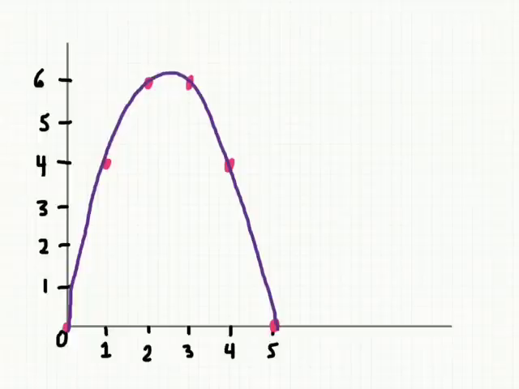As we can see from our graph, the parabola opens down like we predicted, and as I told you earlier, a parabola is a U-shaped curve that's symmetrical. So every parabola has an imaginary line of symmetry, a line that would divide the whole thing into 2 equal parts.